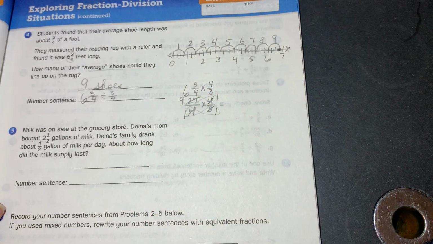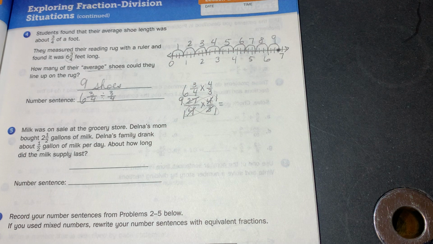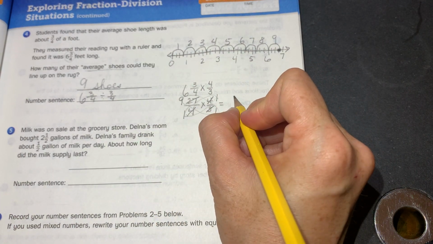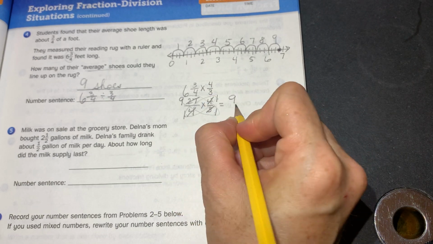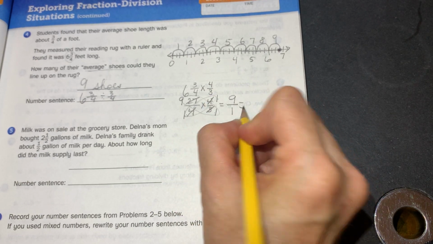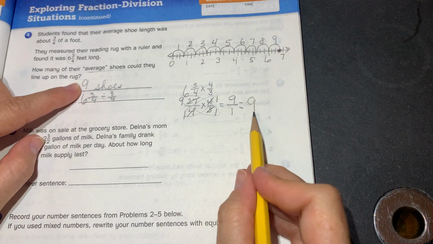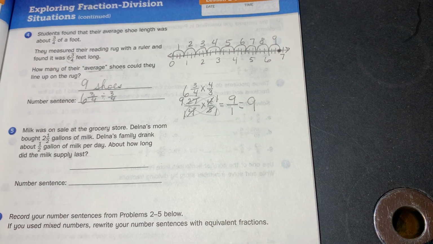Is my multiplication a lot easier now? Yes, it is. And now I just have 9 times 1 is 9. 9 over 1 is the same as 9. Did I get the same answer? So we keep, change, flip when you have division of fractions. Okay?